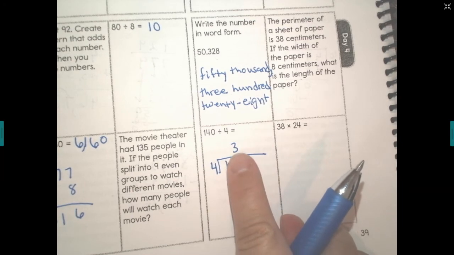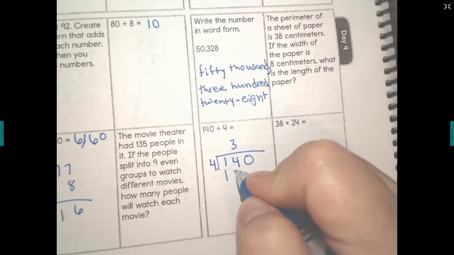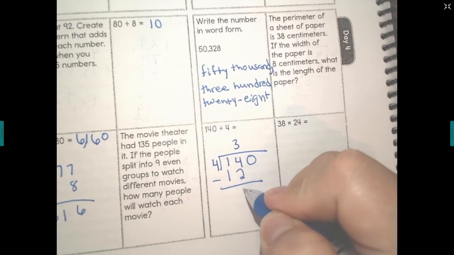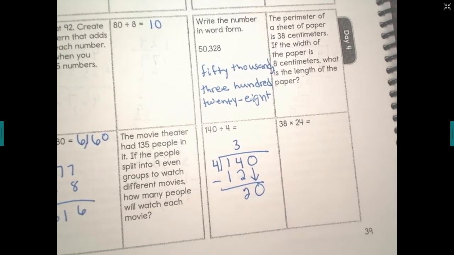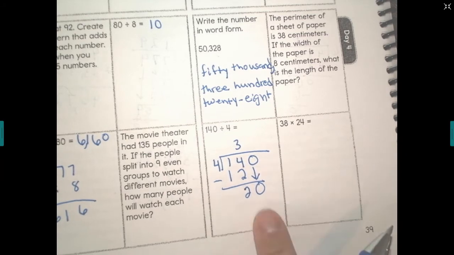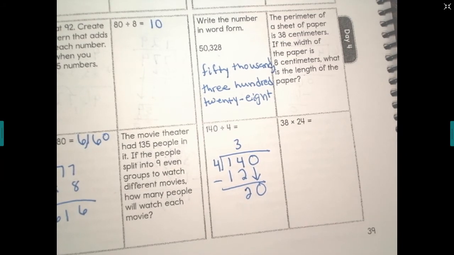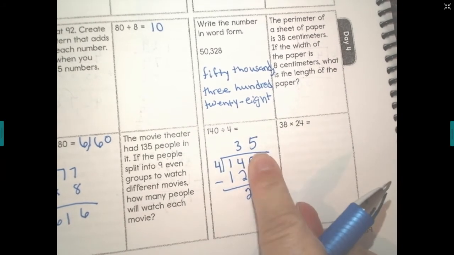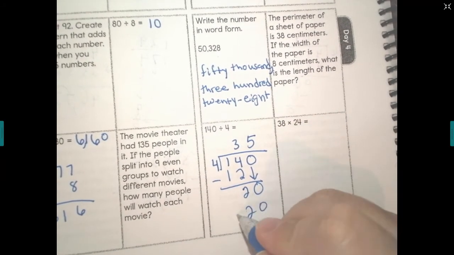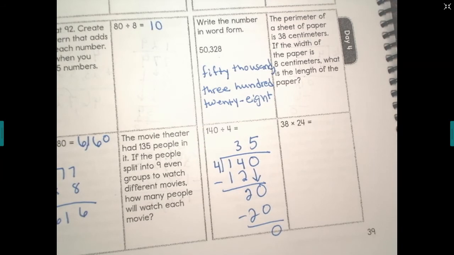All right, now we multiply. 4 times 3 is 12. 14 minus 12 is 2. Bring down your 0. So our new number is 20. What times 4 gets us 20 without going over? We should have gotten 5. 5 times 4 is 20. Subtract, you get 0. So your answer is 35.